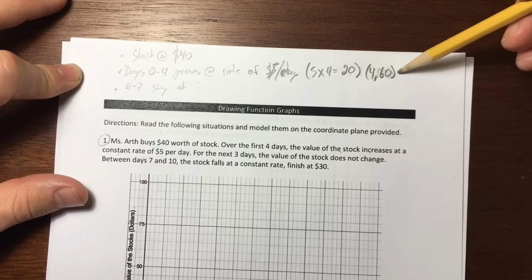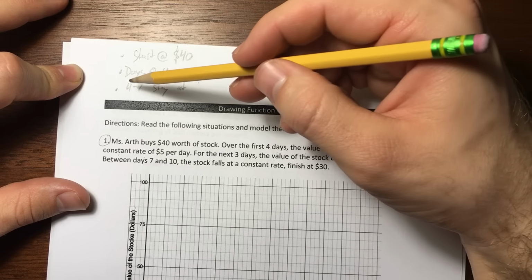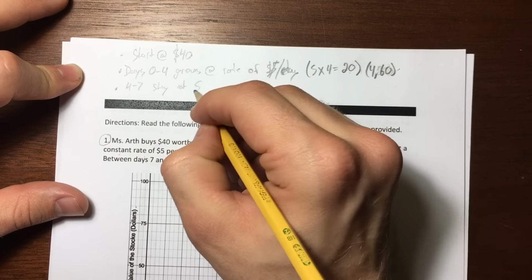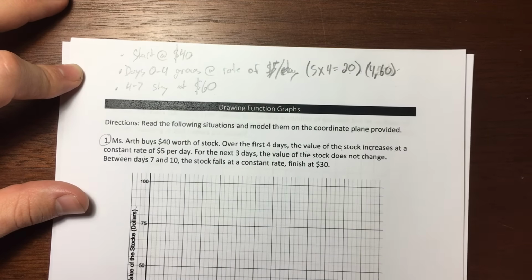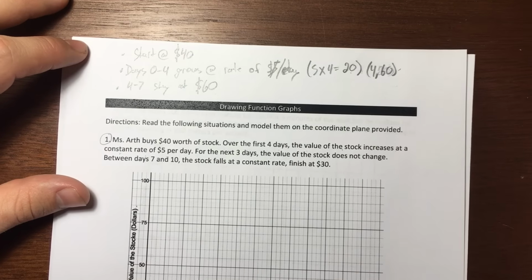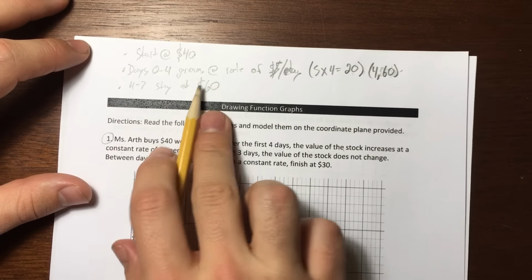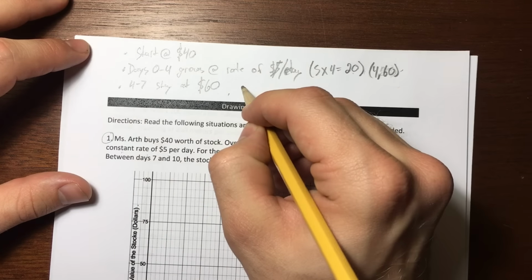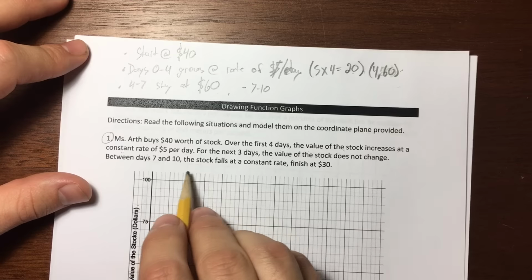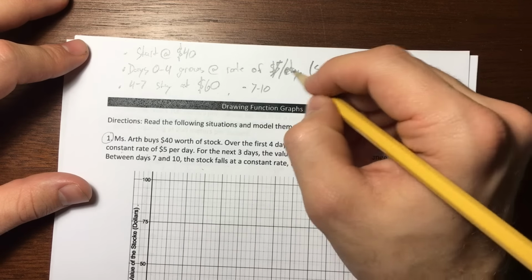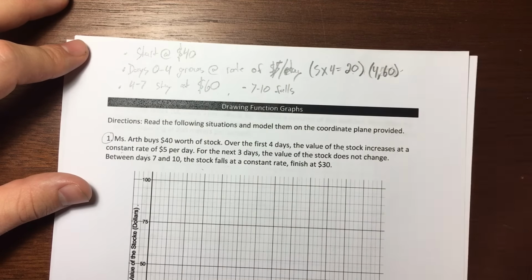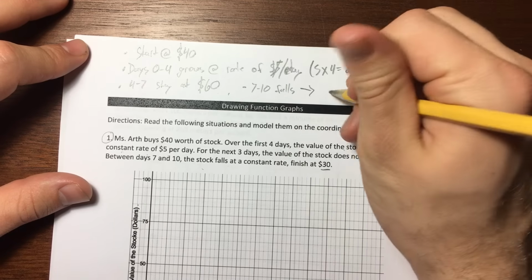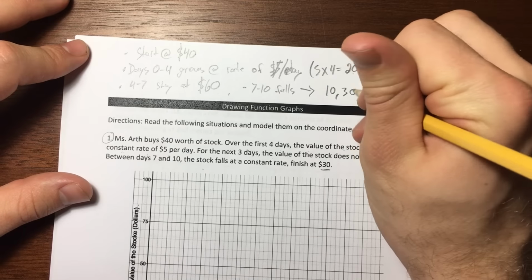So since we got that sorted out, if we're at $60 and over the next 3 days we stay there, that means that days 4 through 7 we're going to stay at $60. All right, and then next we can see that between days 7 through 10, we're going to fall at a constant rate. And then we're going to finish at 30. So that means that on day 10, we should be back at $30.